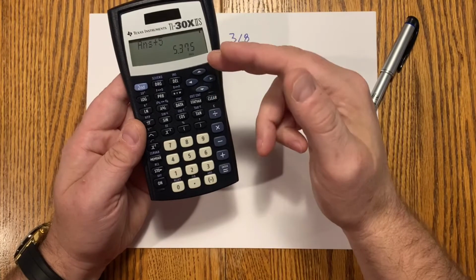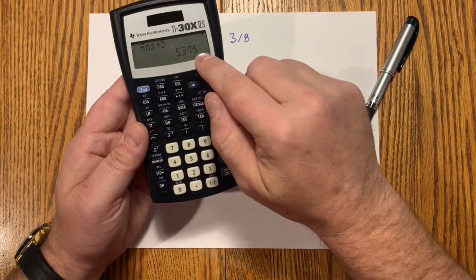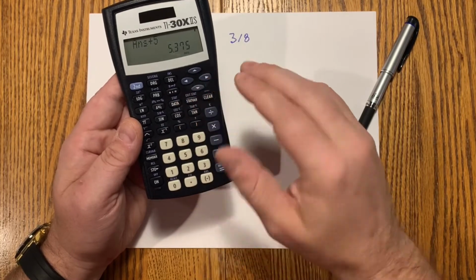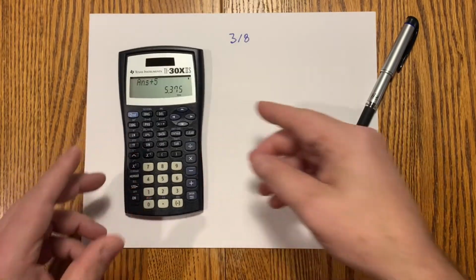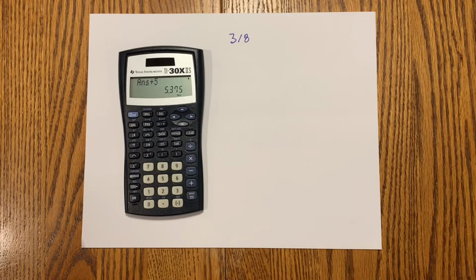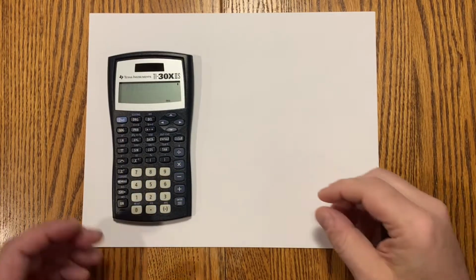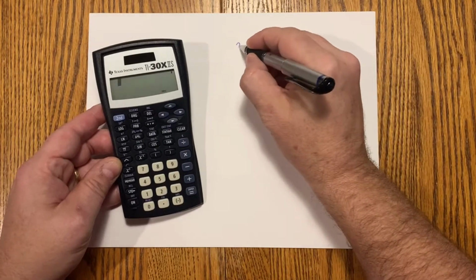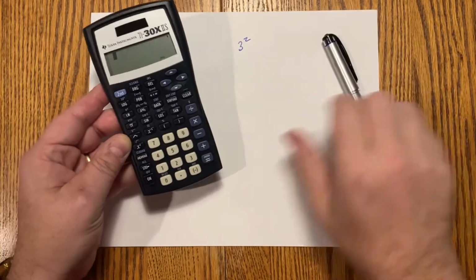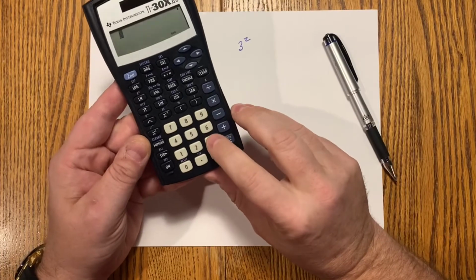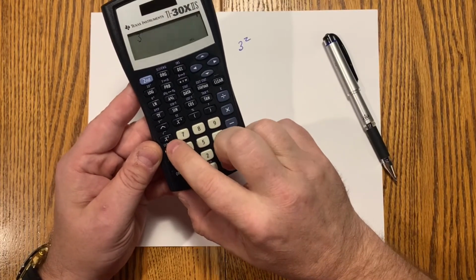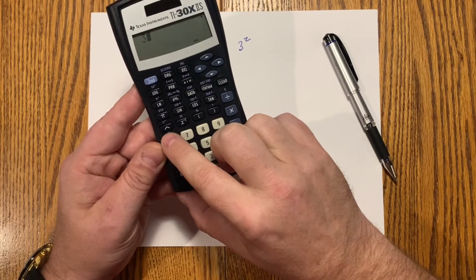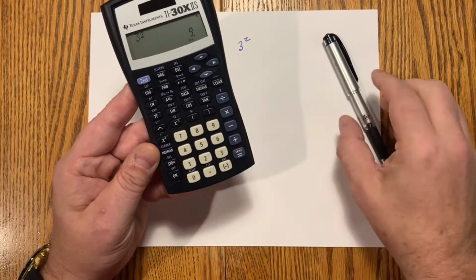And so it used the previous answer to work on another equation to give you another answer. So use that answer function whenever you have to. It's a quick and easy way to not have to type in numbers more than once. All right, let's go over some of the basic functions of the calculator. If you were going to do 3 squared, there's a squared button. First you type in 3, and your squared button has this little x with a 2 above it. That's x squared. Hit that button, hit equals, it gives you your answer as 9.